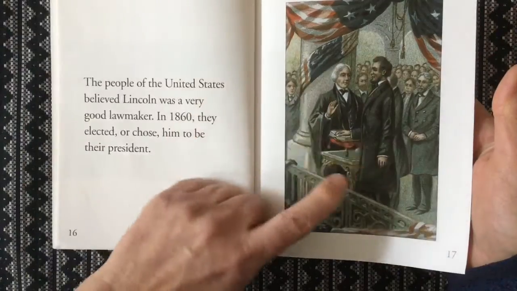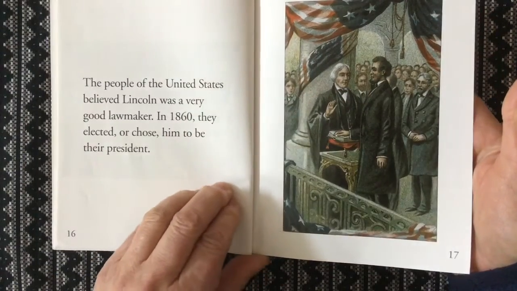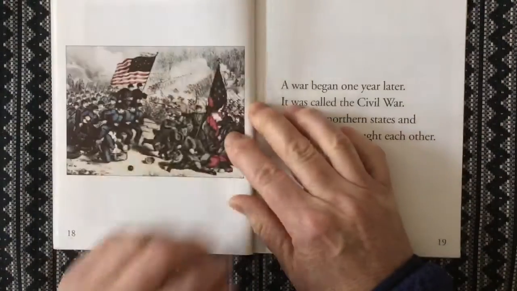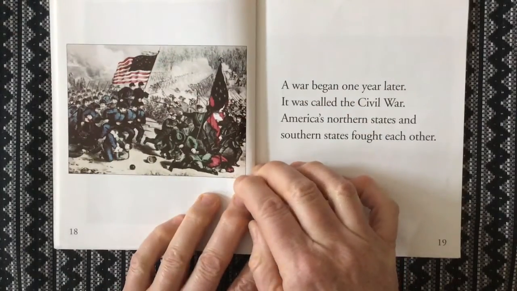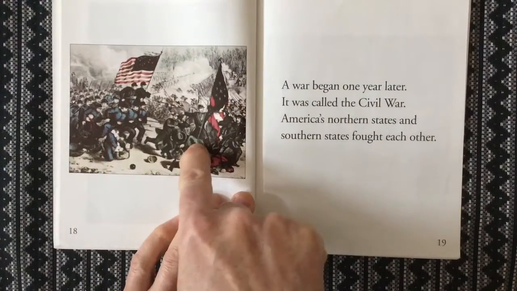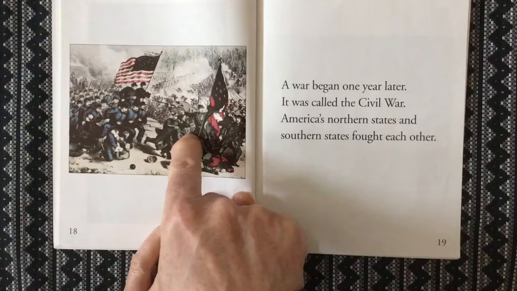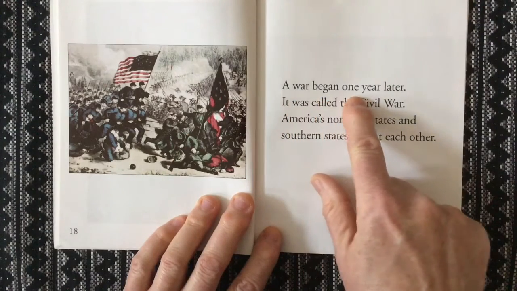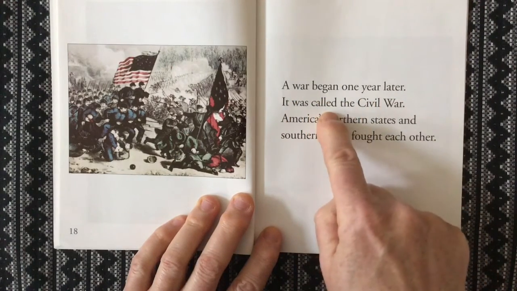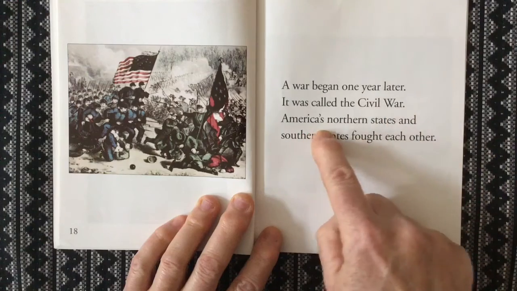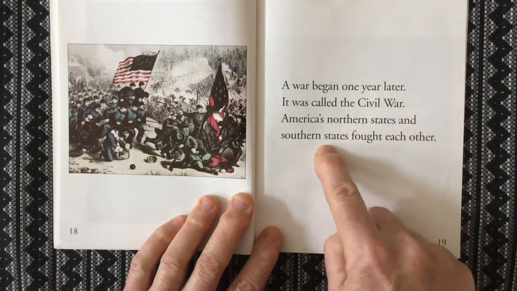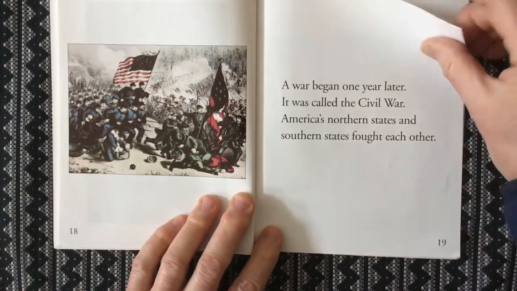And that's the inaugural ceremony, just like we saw President Biden have a few weeks ago. Ooh, here's those soldiers. That's the same picture from the big book that shows soldiers fighting. A war began 1 year later. It was called the Civil War. America's northern states and the southern states fought each other.